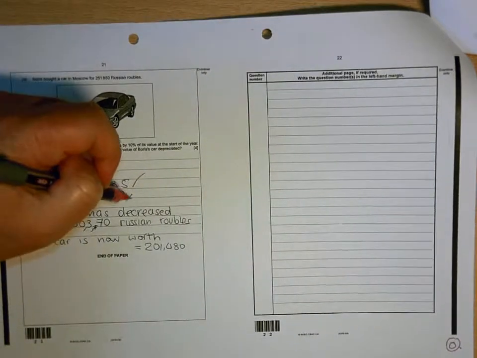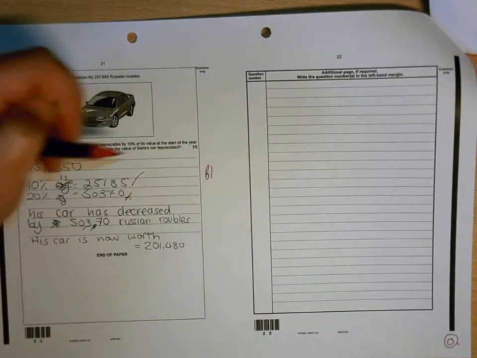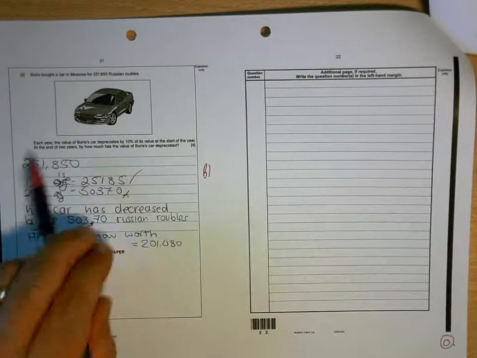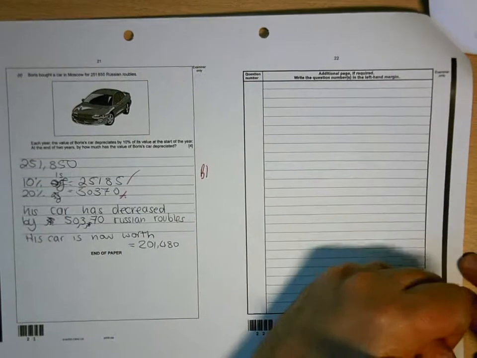You've got that right, but then you go wrong from there. What you have to do is take that off before working out the next 10% and so on.